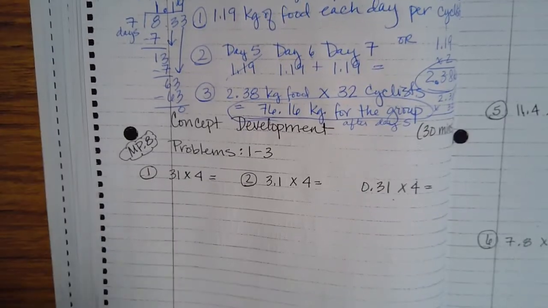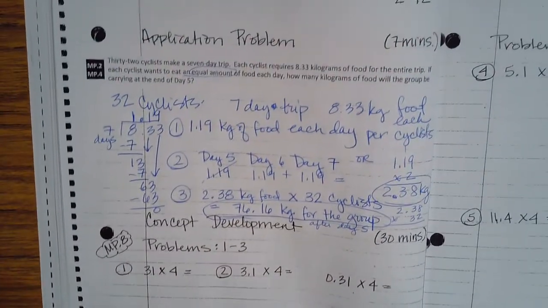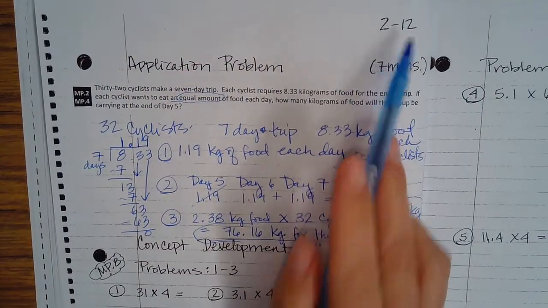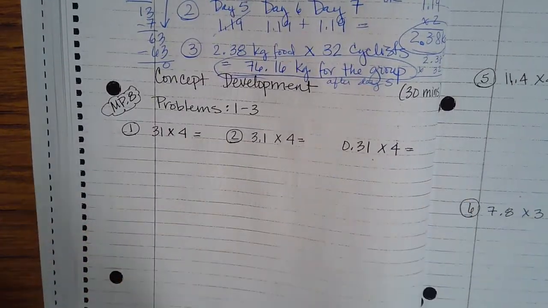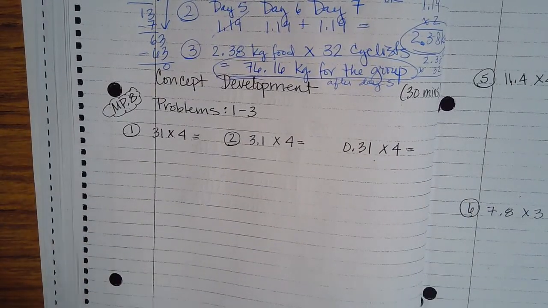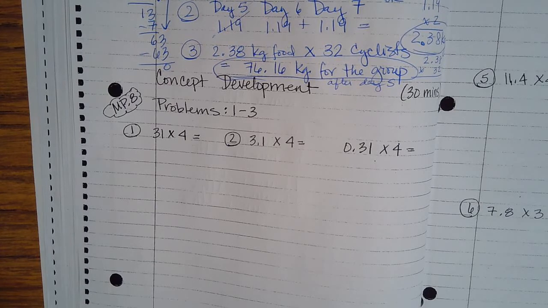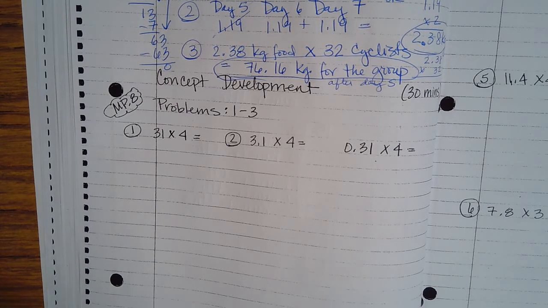All right, concept development. This is EngageNY, Module 2, Lesson 12. Remember what our objective is today. Our objective is to multiply a decimal fraction by a single-digit whole number using estimation to confirm the placement of the decimal point. So we're going to continue with what we were doing yesterday.